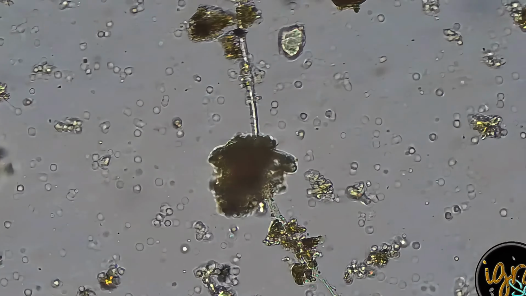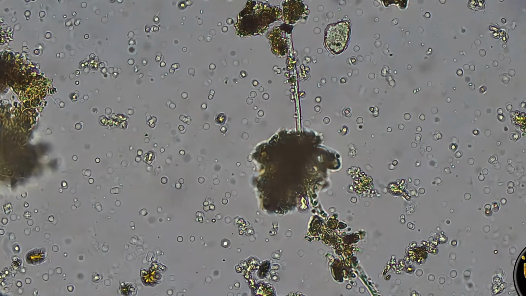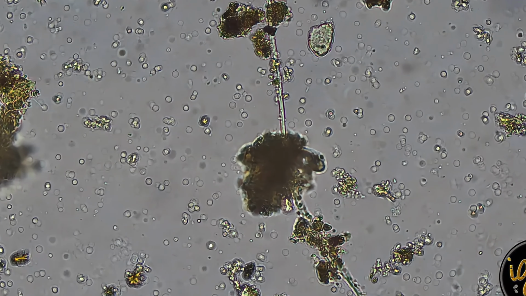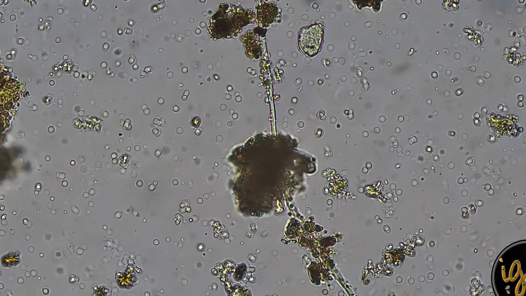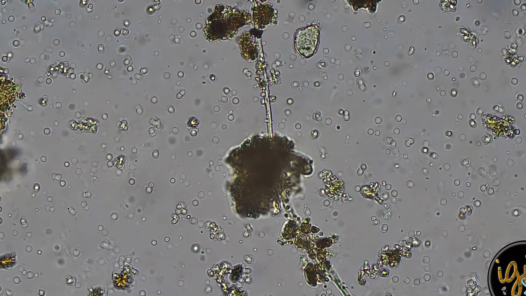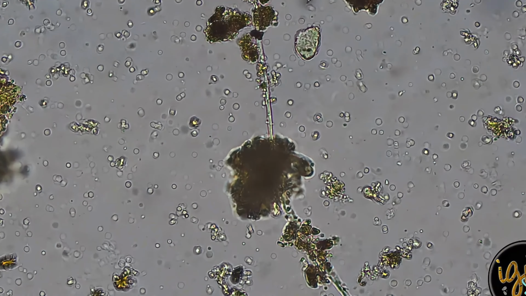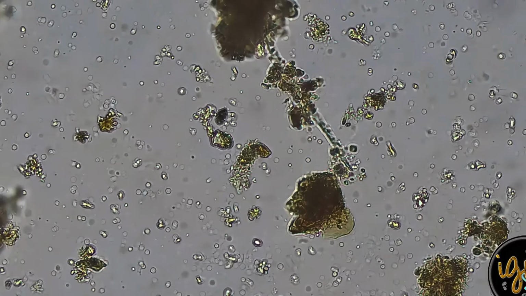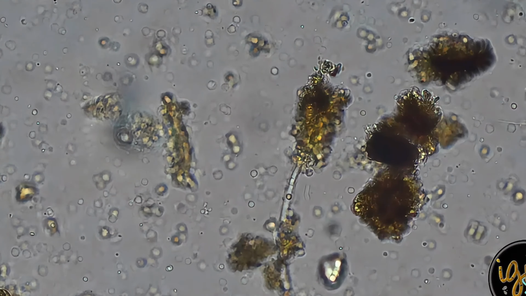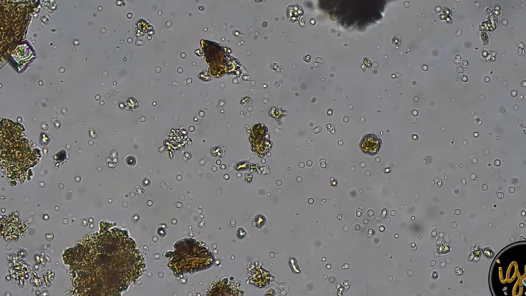So that strand there, I won't call that hyphae. I would actually call that possibly actinobacteria. There goes that guy. Actinobacteria is a good player in the soil. It's filamentous. It can look like fungi, but I don't see all the necessary properties in order to classify it as fungi. And I personally love seeing actinobacteria in my samples. Actinobacteria is responsible for the smell of soil.